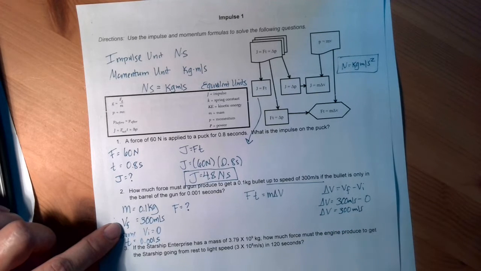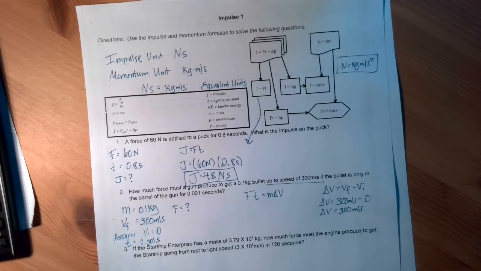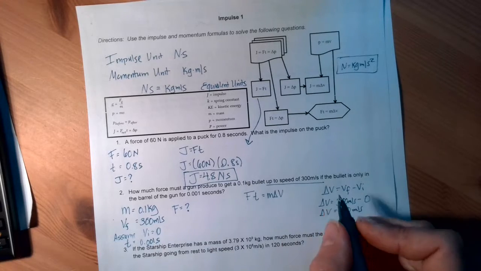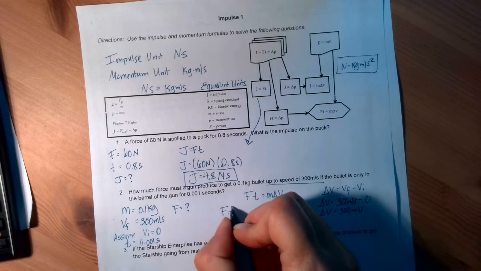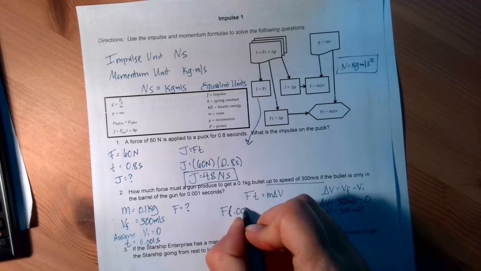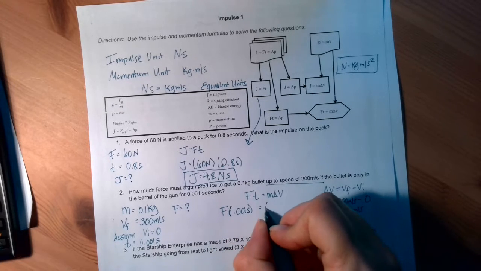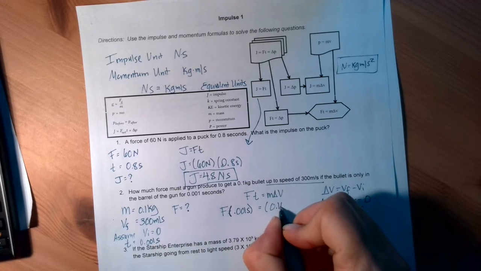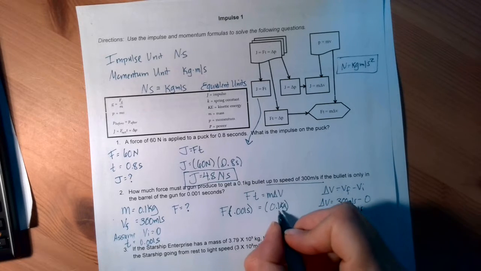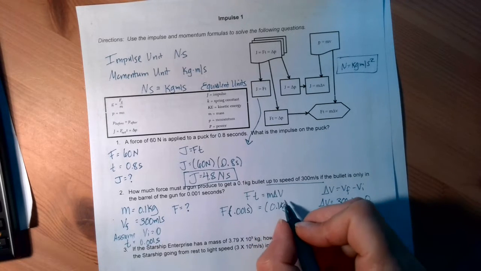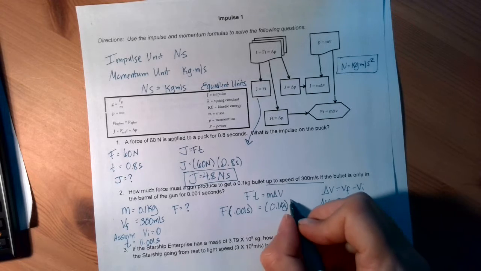Yep. Cool. All right, so let's plug in here. F times 0.001 seconds equals the mass, which was 0.1 kilograms. That's one heck of a bullet. That's like 0.2 pounds. And the delta V was 300.